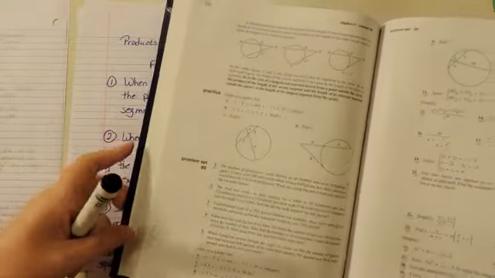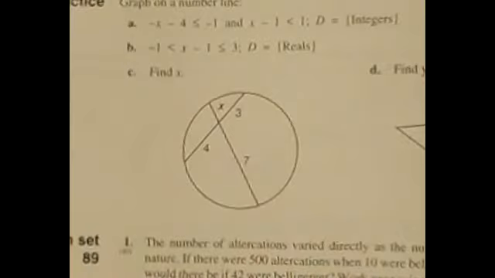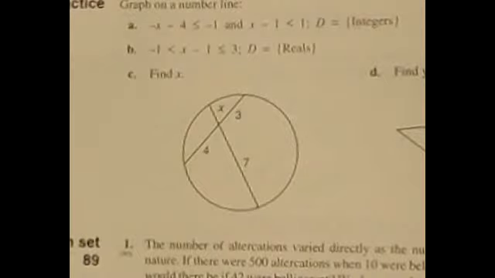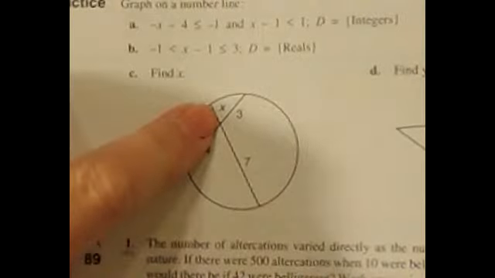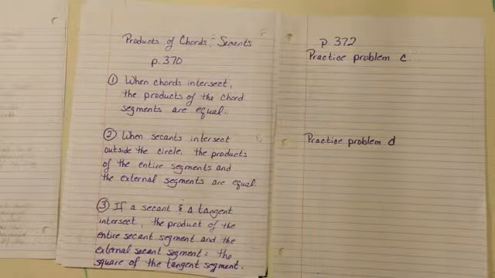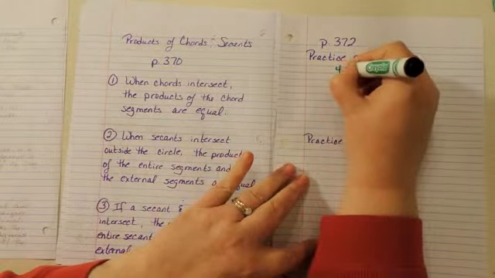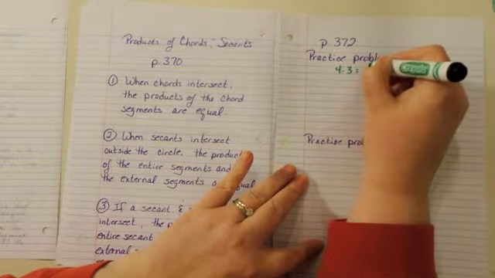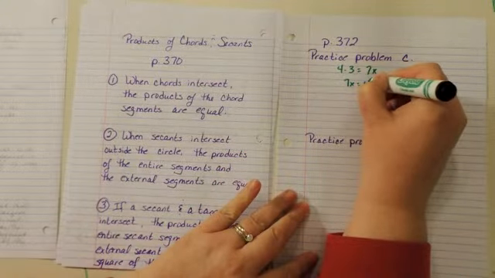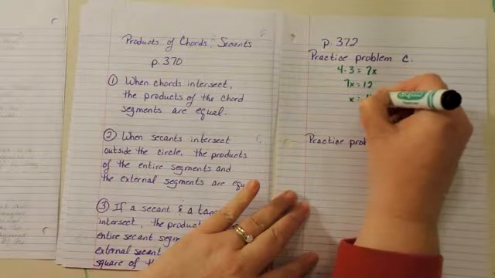we have this circle, which is intersected by two chords. The chord rule says the product of the chord segments will be equal. Okay, so this chord's segments are x and 7, and this chord's segments are 4 and 3. So we can say that 4 times 3 is going to equal 7 times x. So 7x equals 12, so x equals 12 sevenths.